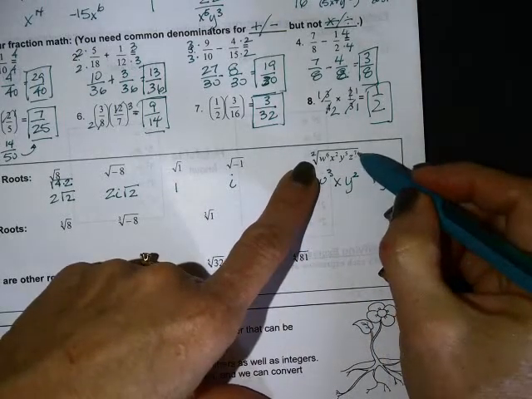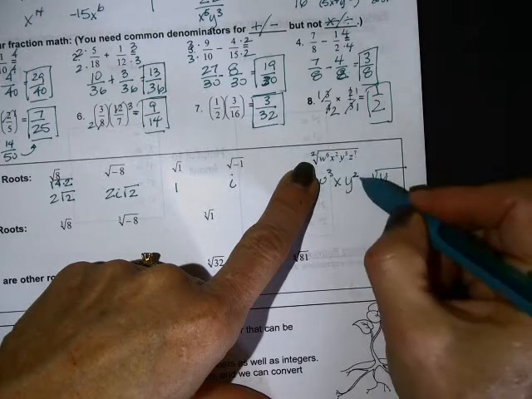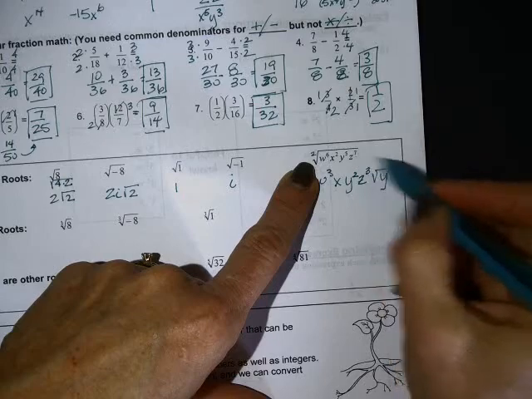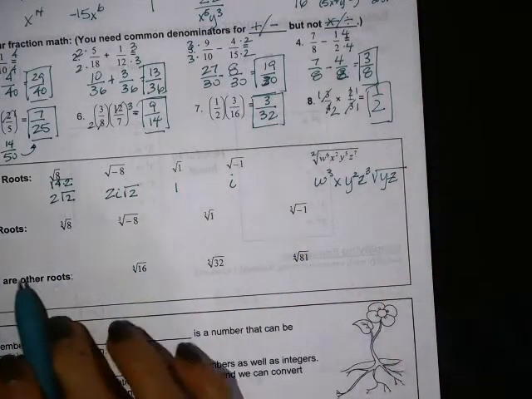With the z's, the same thing. The next even number down is 6. So 6 divided by 2 is 3 z's, and then we'll have 1 z left. Quick review of those. Cube roots.